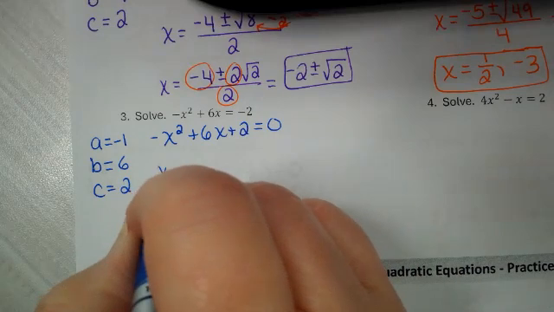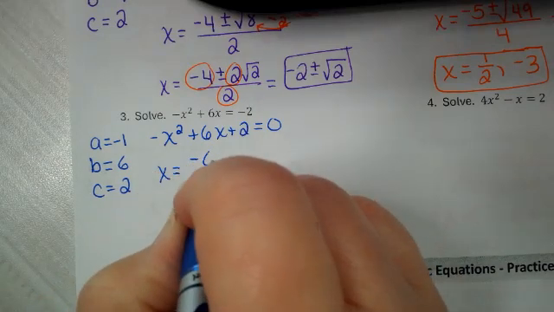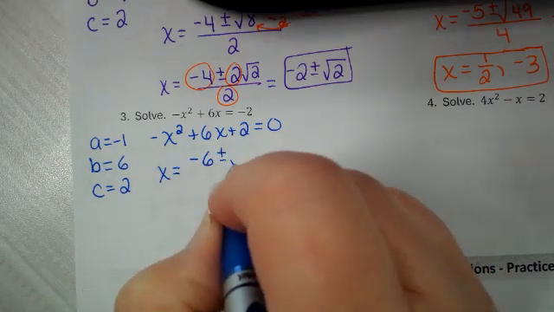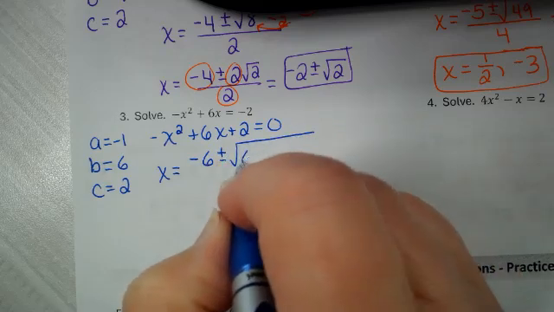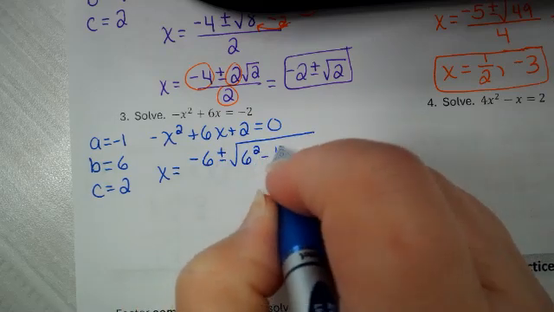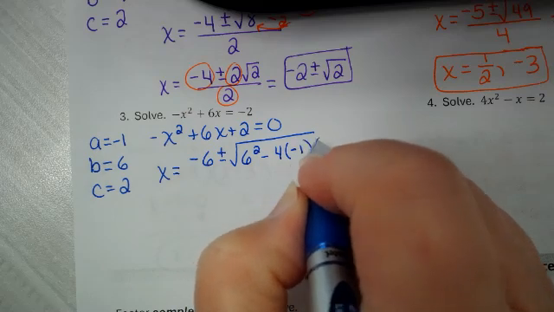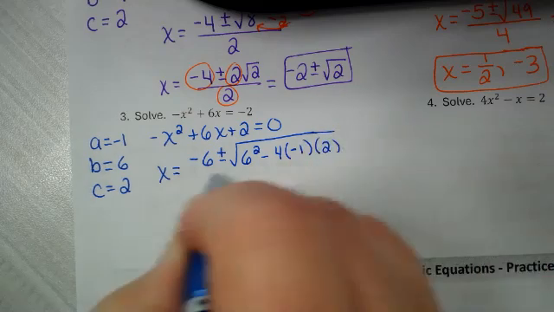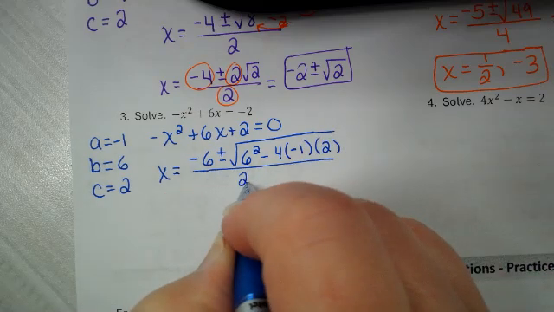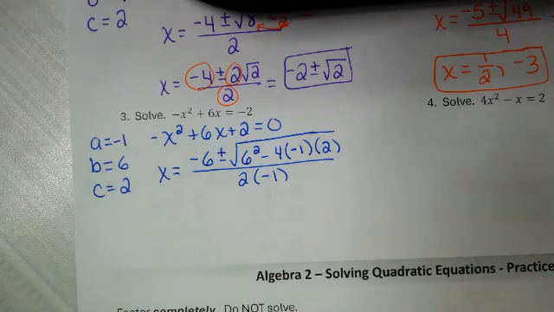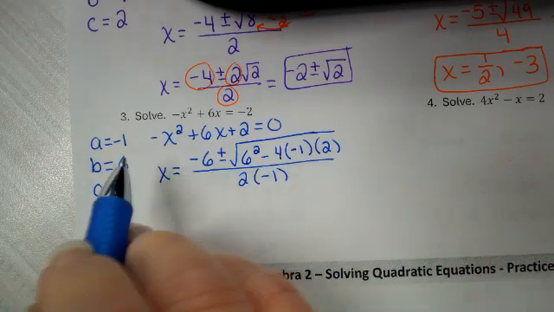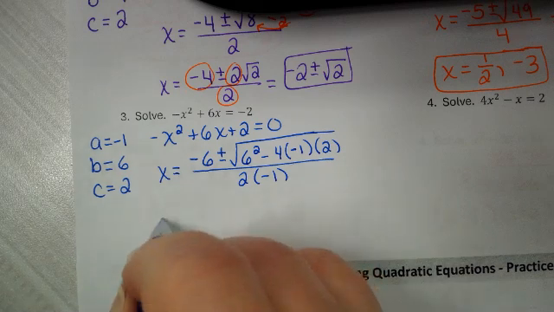So to solve this, x is equal to negative b plus or minus the square root of b squared minus 4ac all over 2a. So carefully substitute your numbers in.